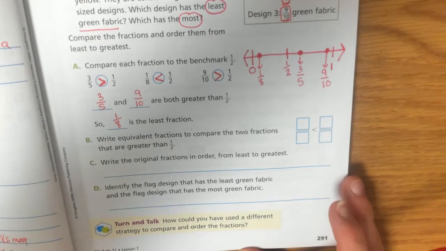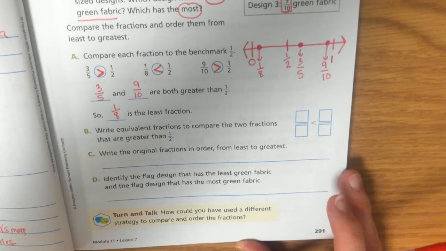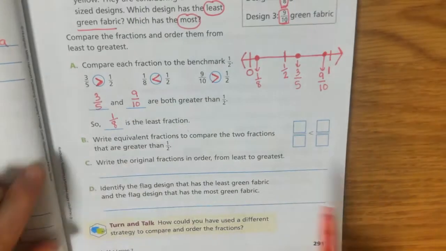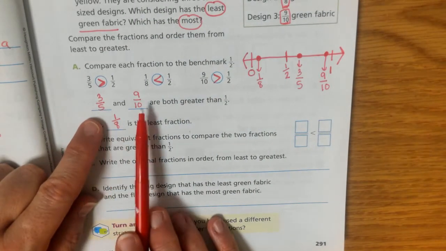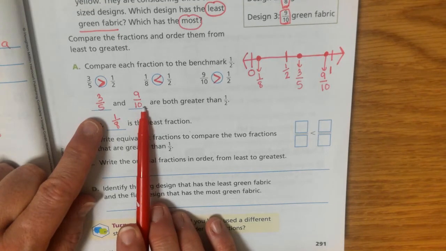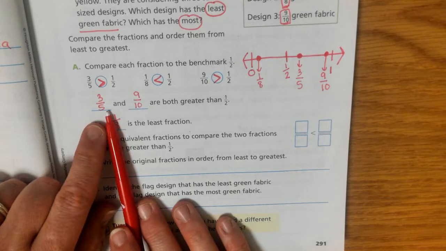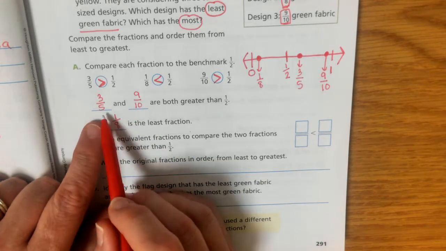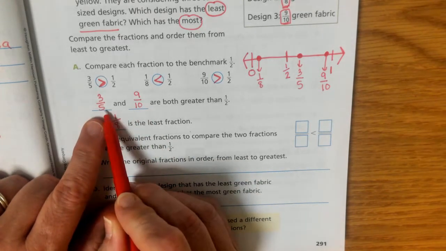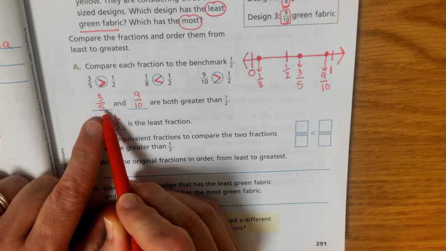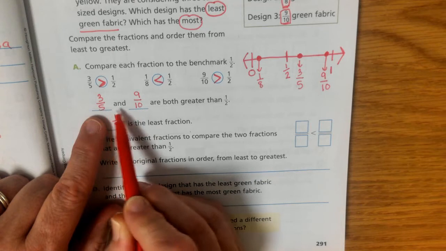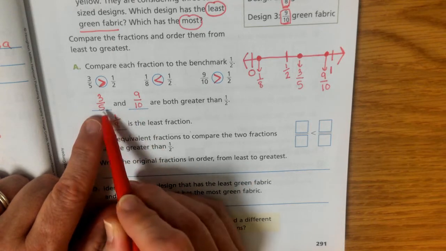So now we want to write an equivalent fraction to compare the two fractions that are greater than 1/2. So we have 3/5 and we have 9/10. And we want to write an equivalent fraction to compare those two fractions. So when I look at my denominator, I notice that my 10 is a multiple of 5.